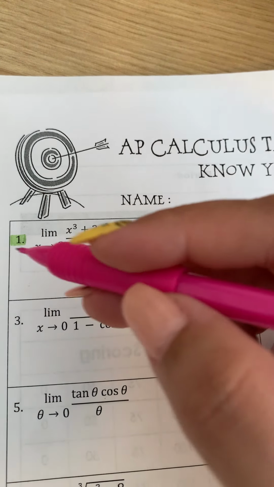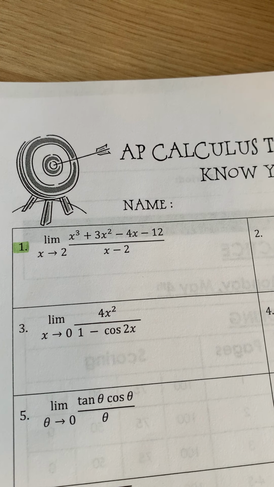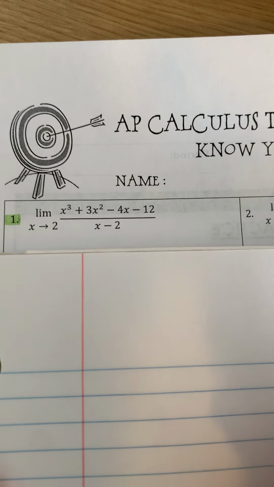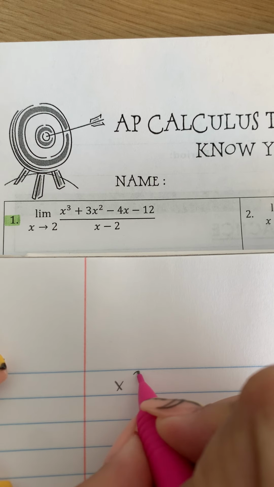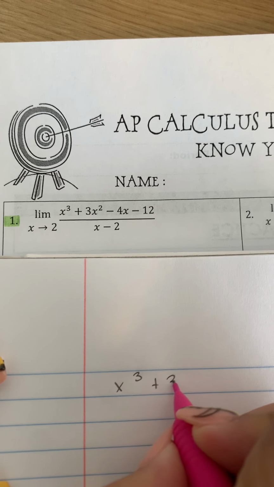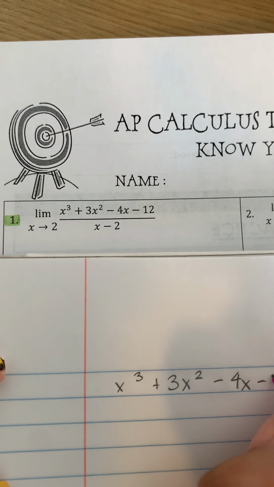I notice the top is easily factorable using grouping. So that's where I'm going to start. I am going to factor the top of this polynomial using grouping. So if I have x cubed plus 3x squared minus 4x minus 12.